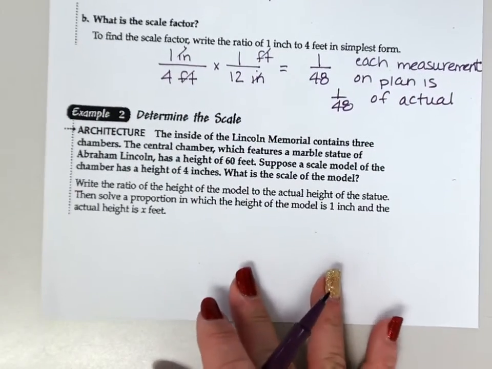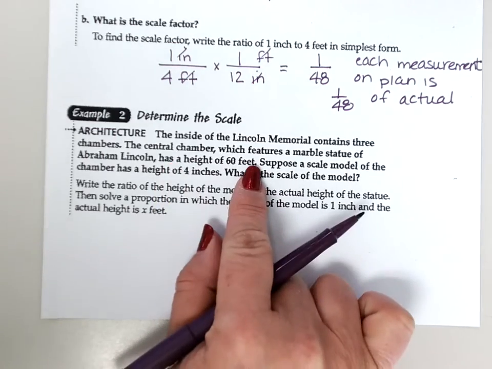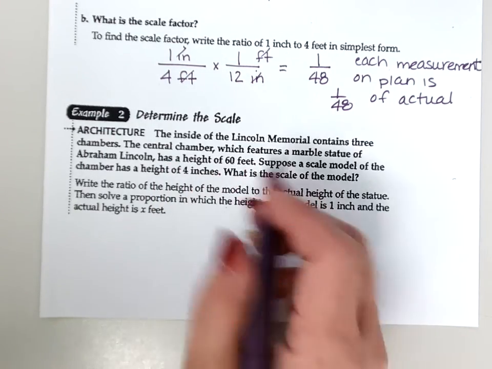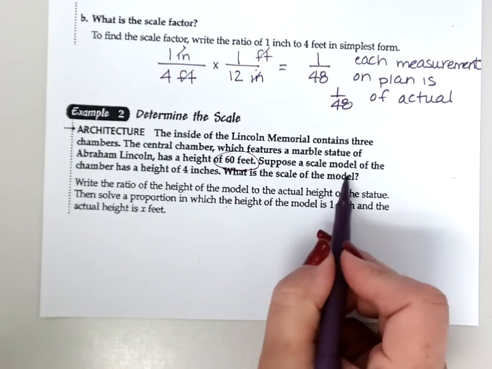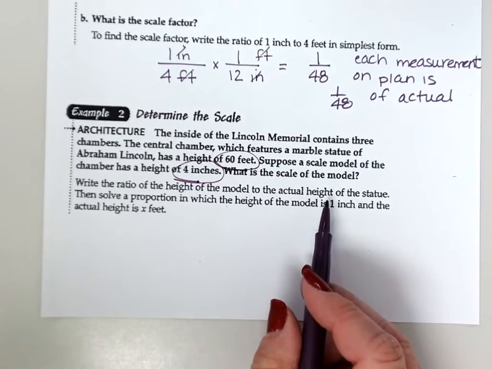Finding a scale. The inside of the Lincoln Memorial contains 3 chambers. The central chamber, which contains the marble statue, has a height of 60 feet. Suppose a scale model of the chamber has a height of 4 inches. What is the scale of the model?